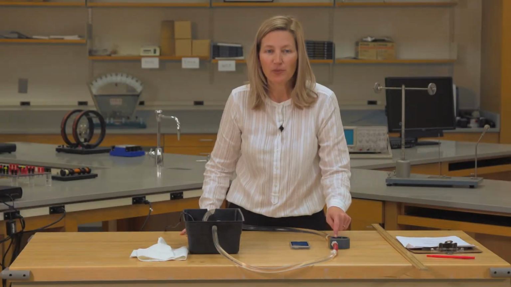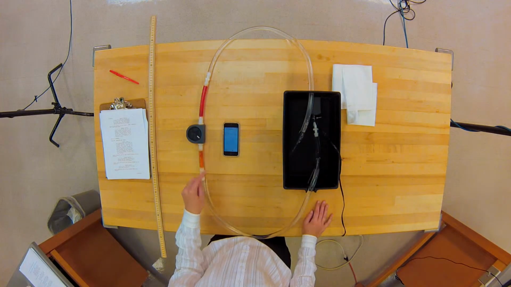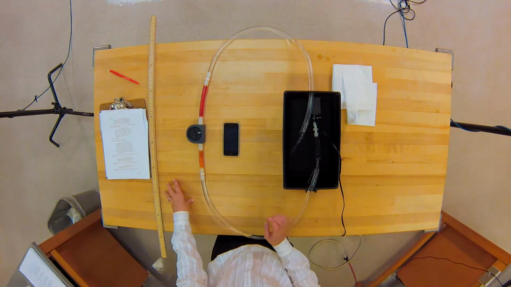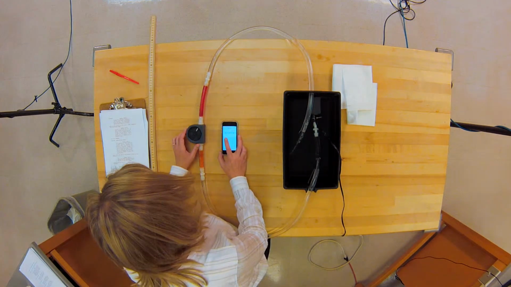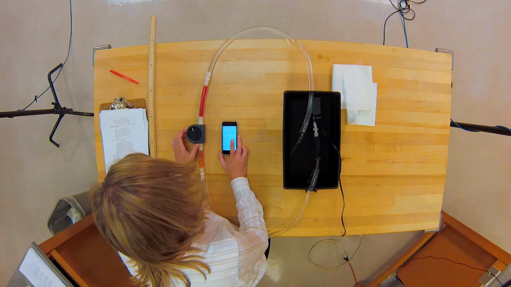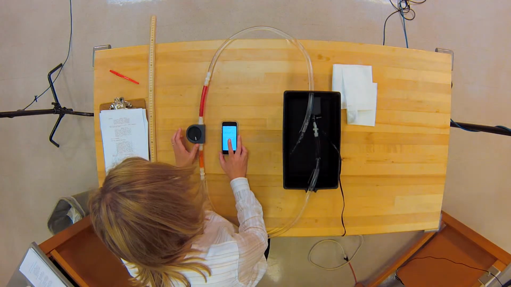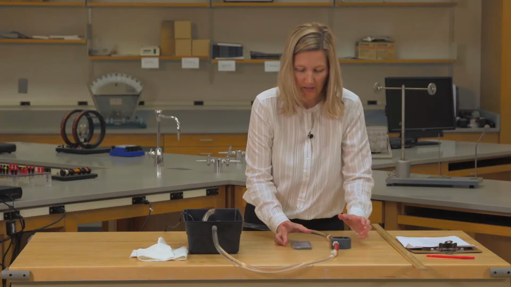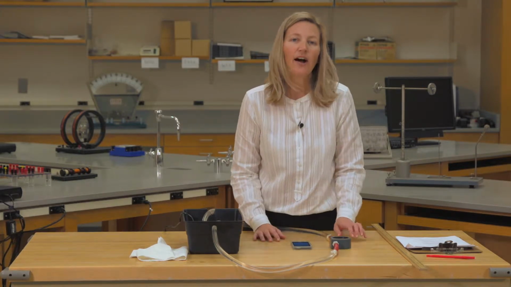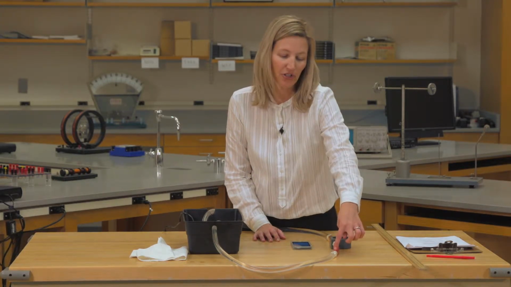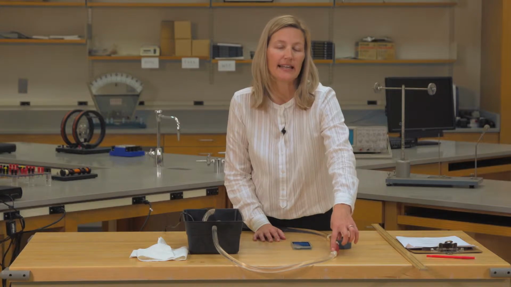Now let's put the flow meter in between the two resistors and see how the current changes. So now I have the flow meter in between the two resistors. Let's see how much time it takes for 10 rotations. 1, 2, 3, 4, 5, 6, 7, 8, 9, 10. 9.65 seconds.